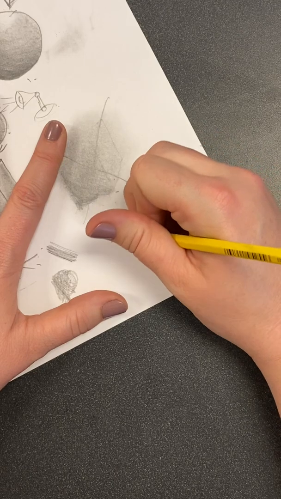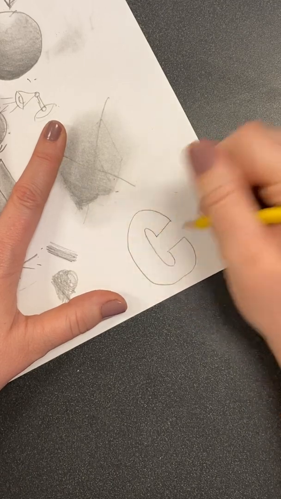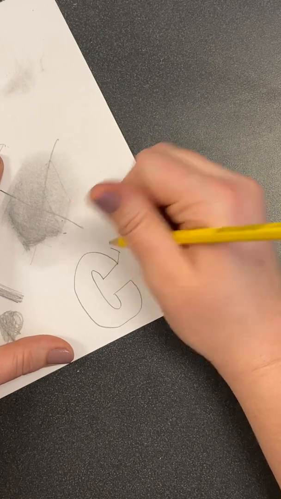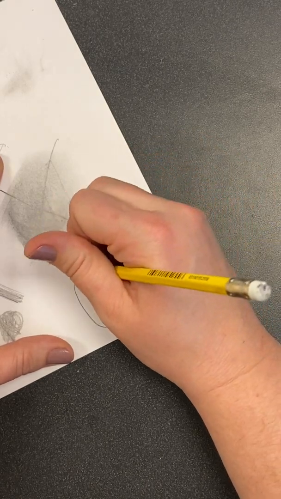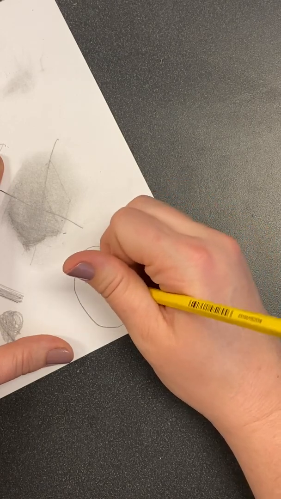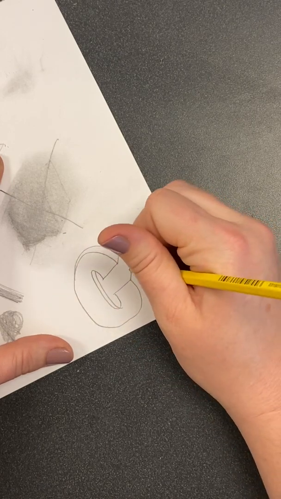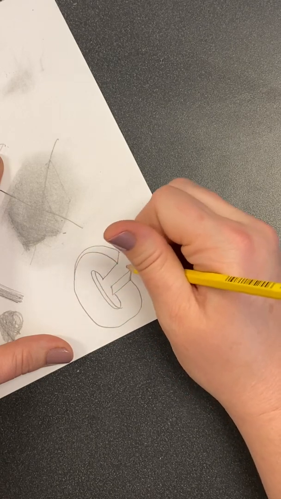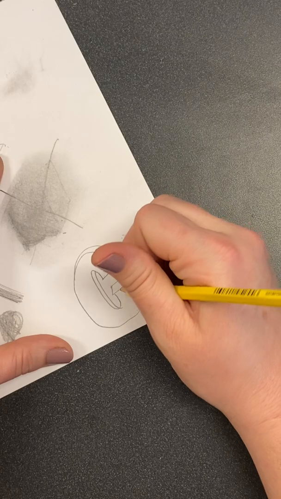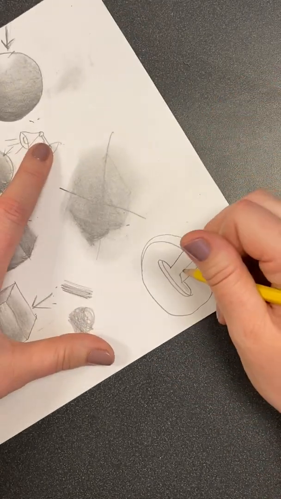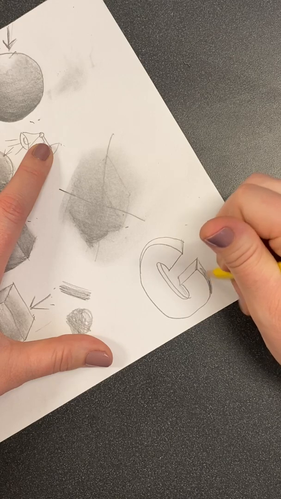So I'm going to draw my name, or my letter, and then I'm going to make this three-dimensional. There we go. And then I'm going to go dark to light.